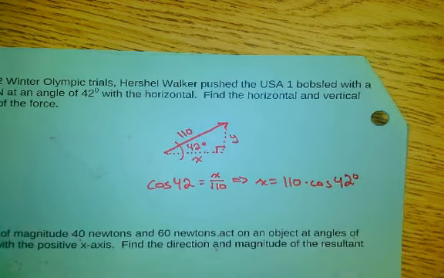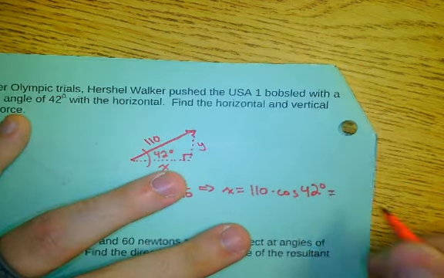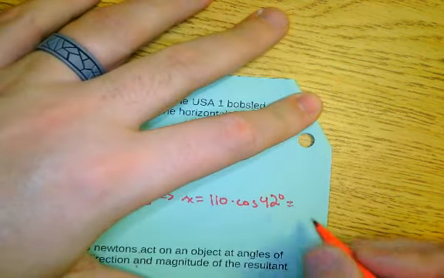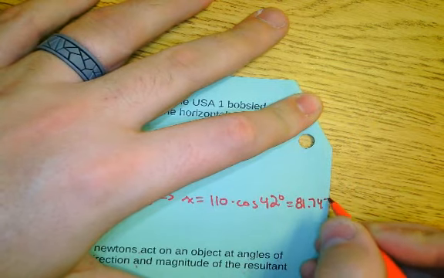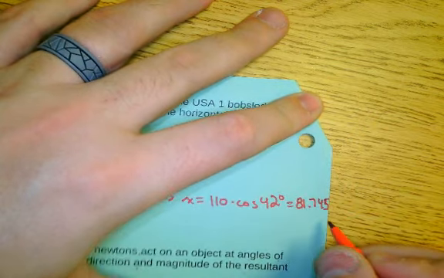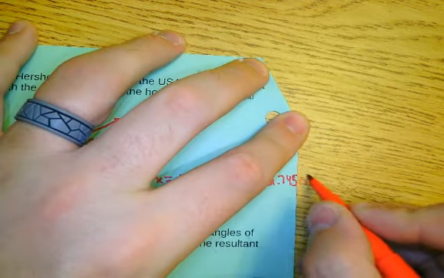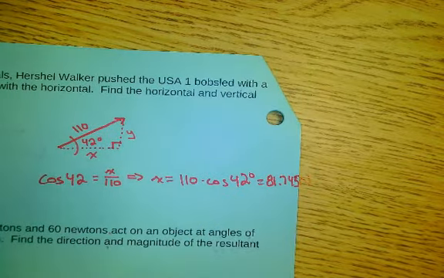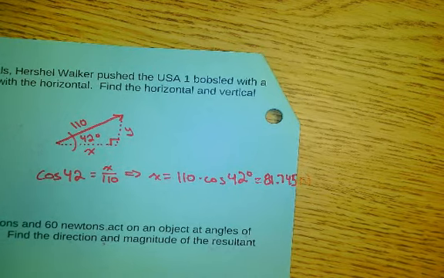You want to use your calculator or want me just to tell you? 81.745. I didn't give myself enough room here. That should be in newtons. There's the newtons.